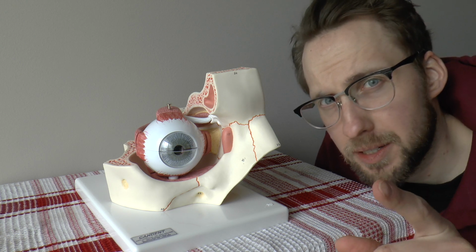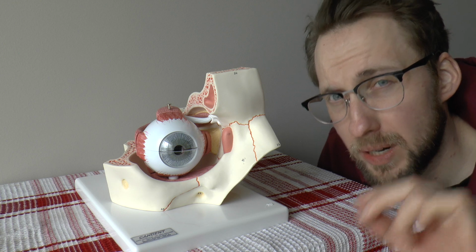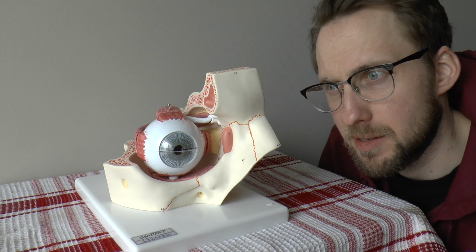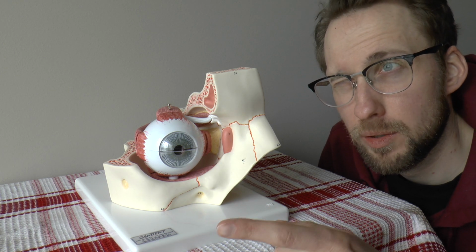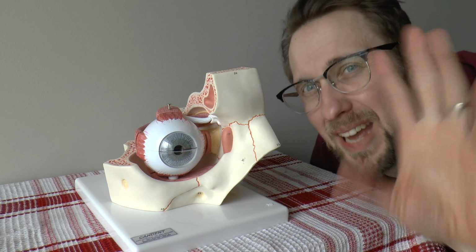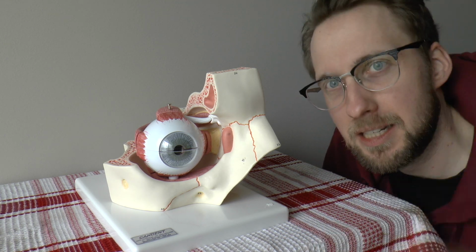I also teach sensation and perception. So theoretically, I could do this for all of our senses, because I think I have models for everything. I just don't have access to them right now necessarily. But let's stick to the eye for now.